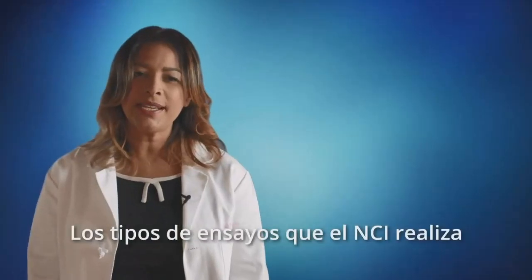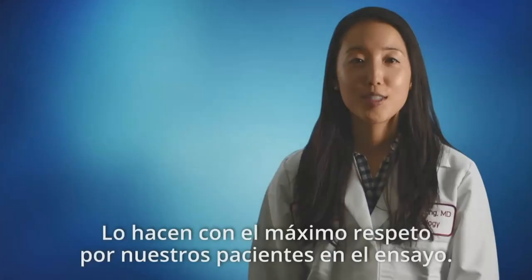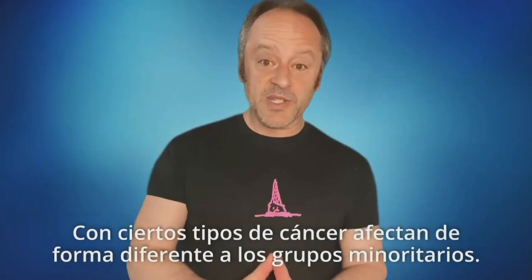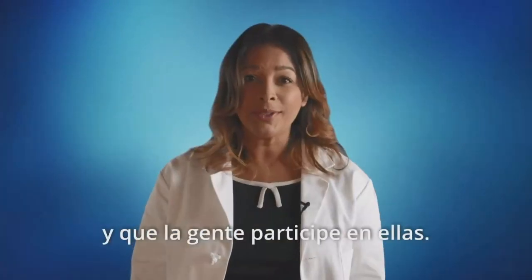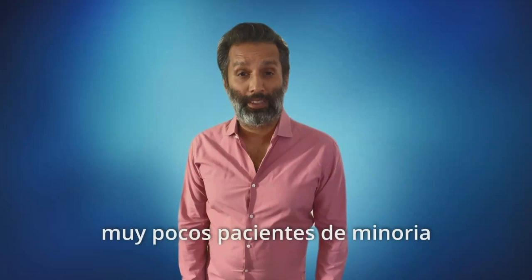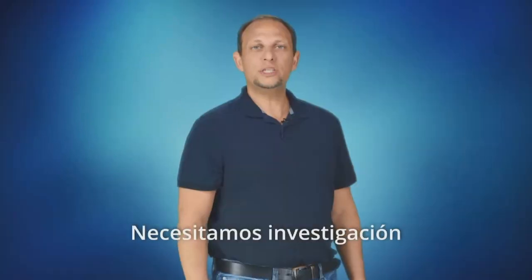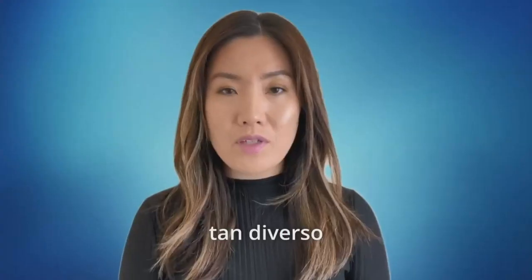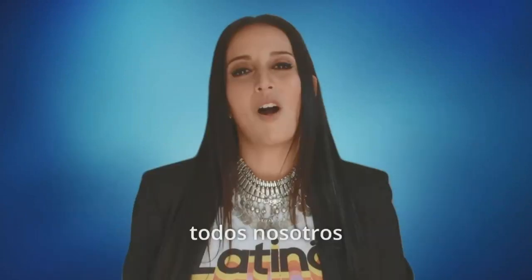The types of trials that the NCI runs include treatment, screening, prevention, and supportive care. They're done with the utmost respect for our patients on the trial. With certain types of cancer affecting minority groups differently, we need trials that research this, and people to take part in them. Because right now, very few minority cancer patients enroll in clinical trials. By not being in these trials, we aren't reflected in the findings. We need research and results that represent everybody. Trial enrollment as diverse as the US population, so the medical community can find answers that speak to all of us.